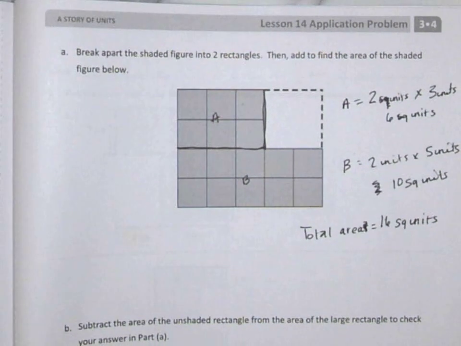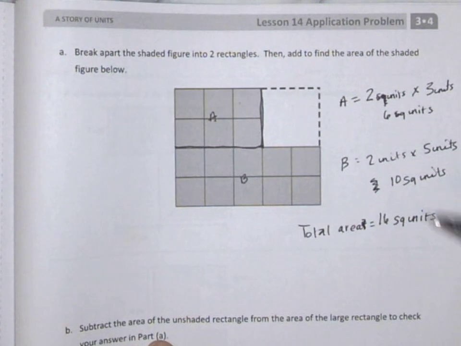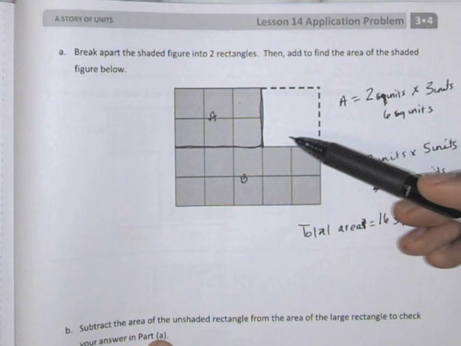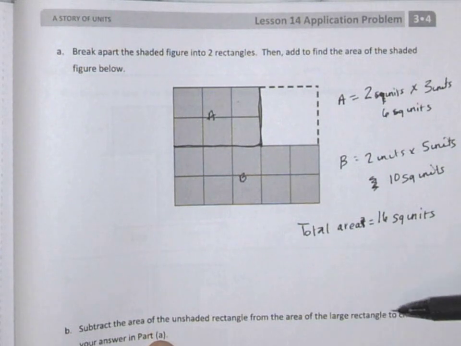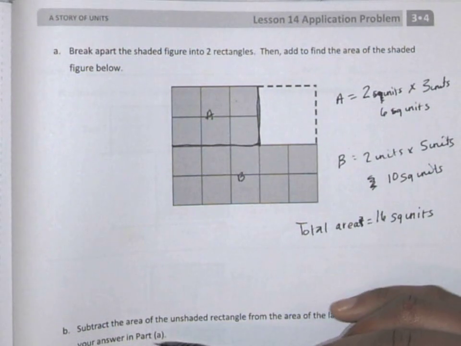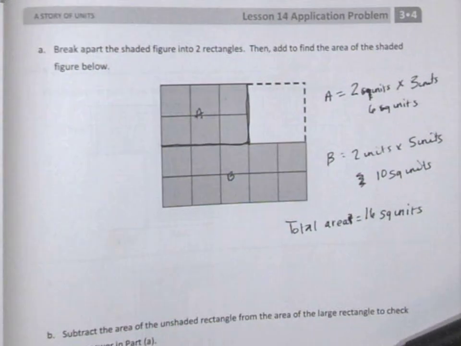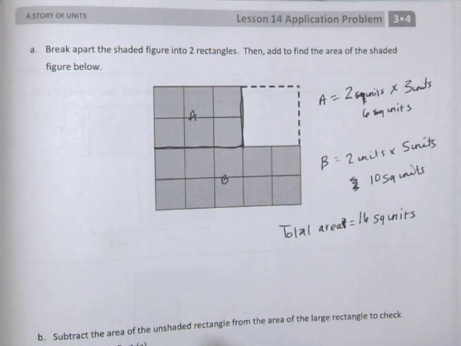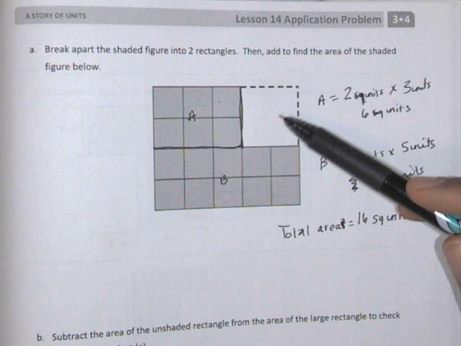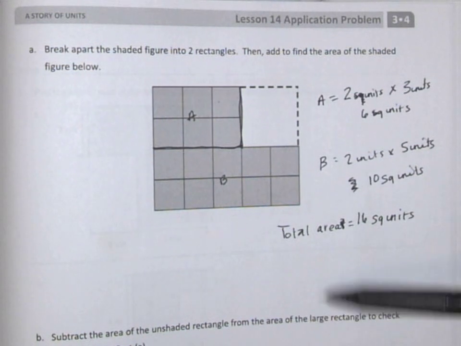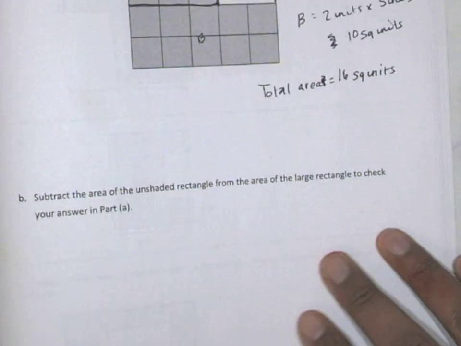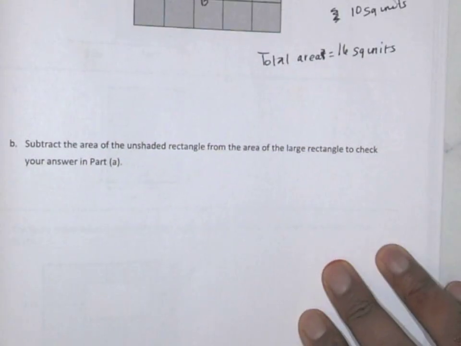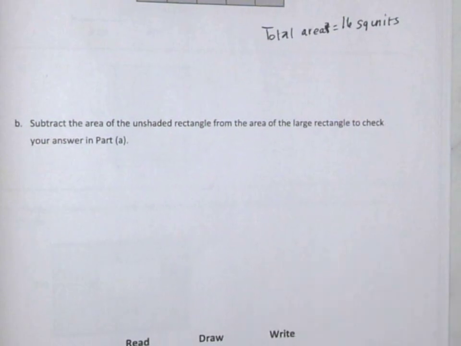It says subtract the area of the unshaded rectangle here. Subtract that area from the area of the large rectangle to check your answer in part A. Okay, so you're subtracting the area of the unshaded part from the area of the large rectangle to check your answer in part A. I am going to give you about a minute to complete part B. Go.